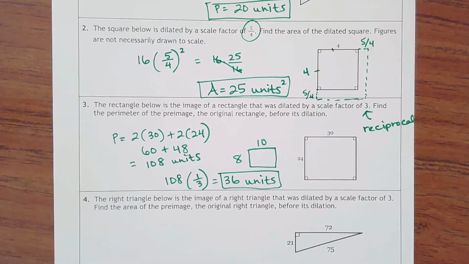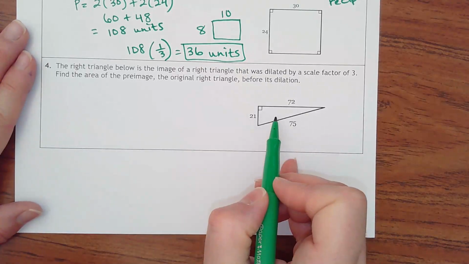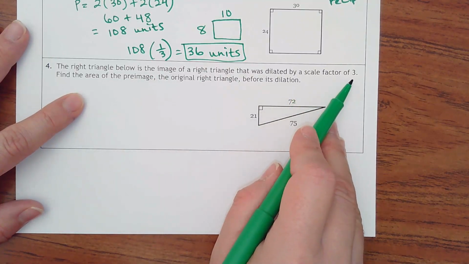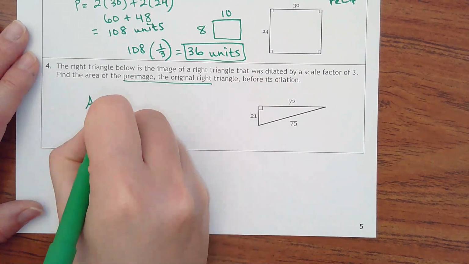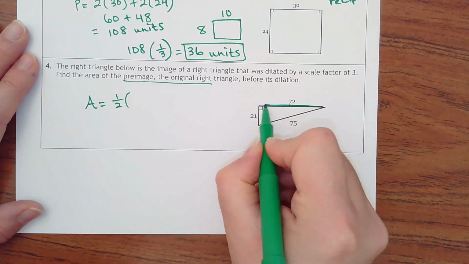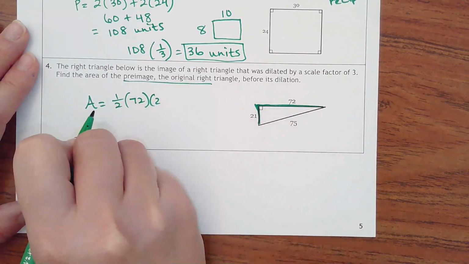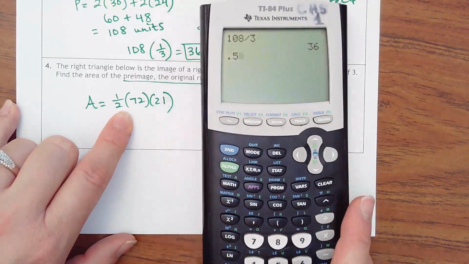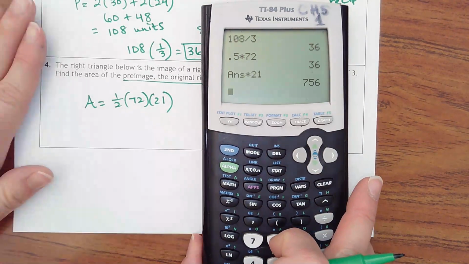And then the last one is a triangle, and its area, and it's saying that this is the after image. Some right triangle got dilated by a scale factor of 3 again, and became this. Find the area of the pre-image or the original right triangle. So area right now of a triangle is 1/2 times base, I'm going to call this the base, times height. So the 72 and the 21. You don't use the 75 at all, that's the hypotenuse. Okay, so half, I'm just going to put 0.5 times 72, which that'll get me 36, times 21, 756.